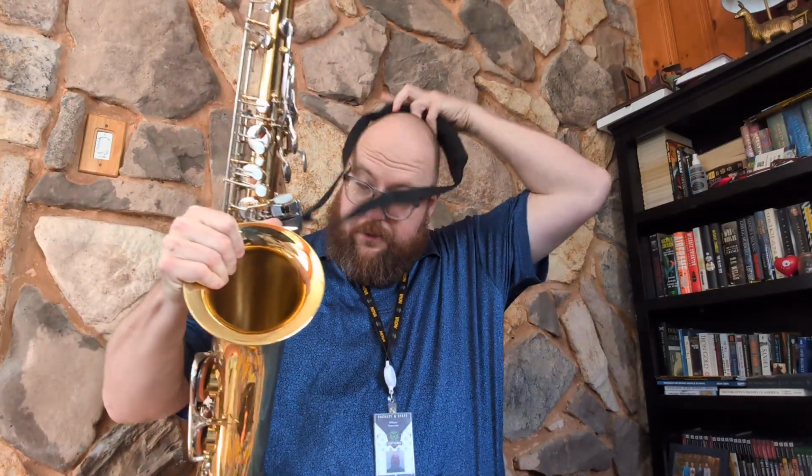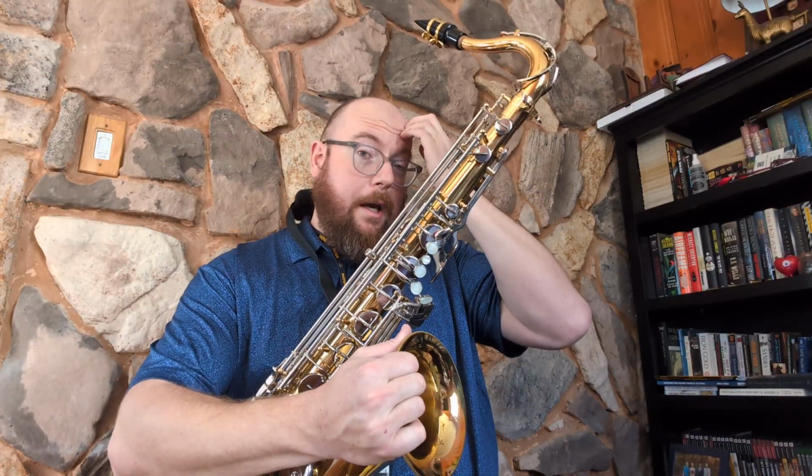The saxophone family, which was invented by a man named Adolph Sax, hence the name saxophone, was invented to compete with brass instruments in terms of volume. You'll notice the clarinet, unless you're playing very high, isn't incredibly loud. It can be, but it's outclassed a little bit by some of the louder brass instruments.